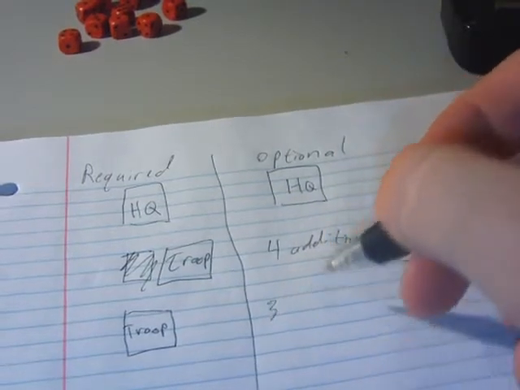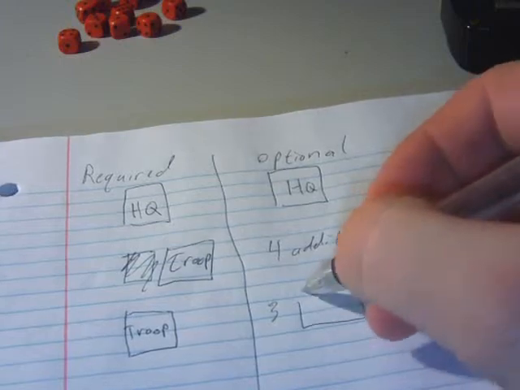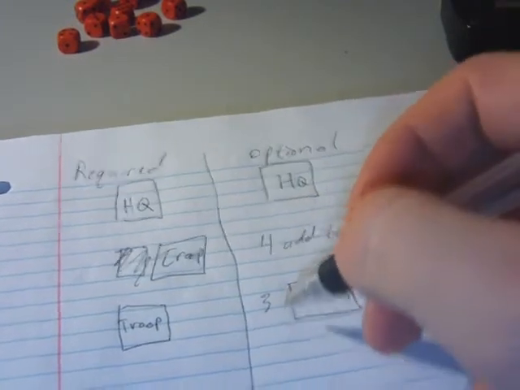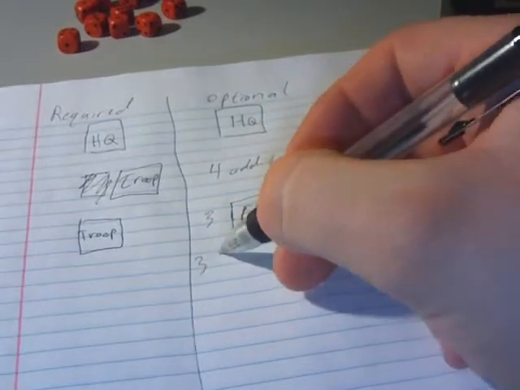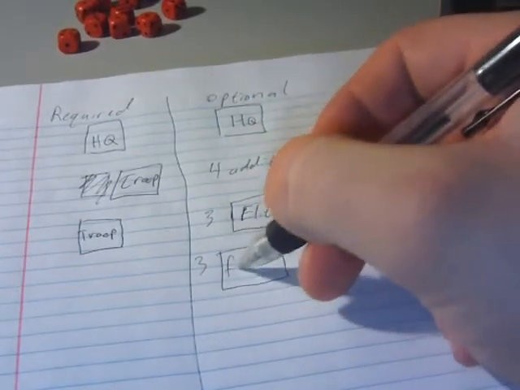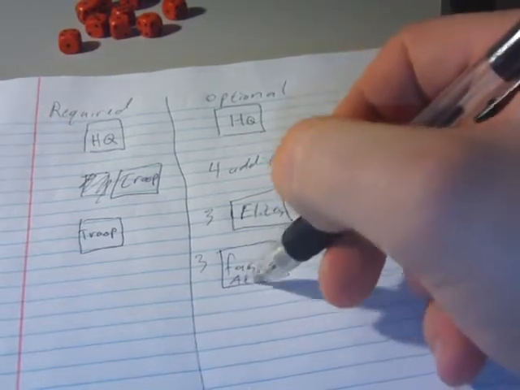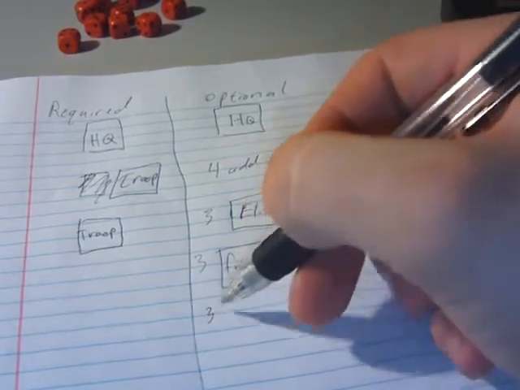You can have 3 elites. You can have 3 fast attack. And you can have 3 heavy support.